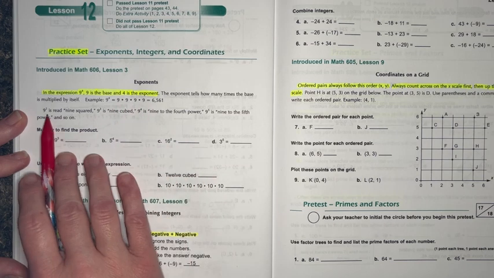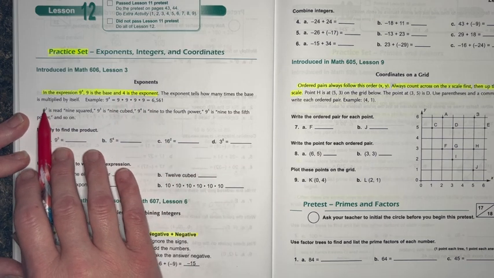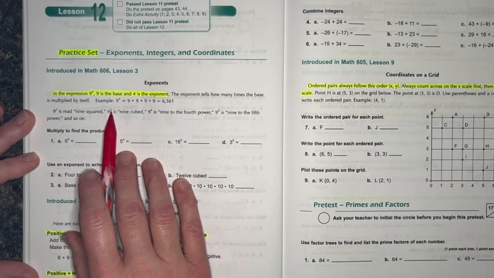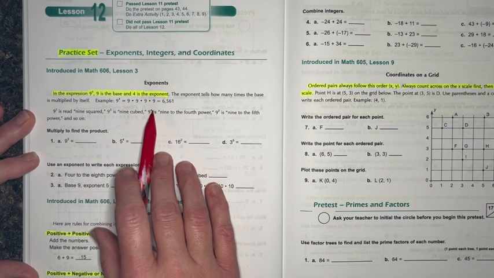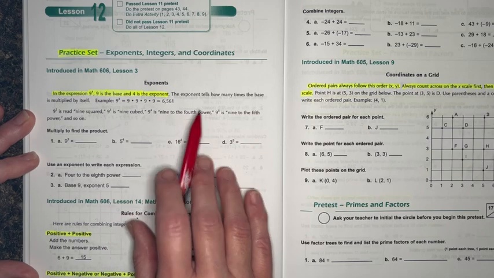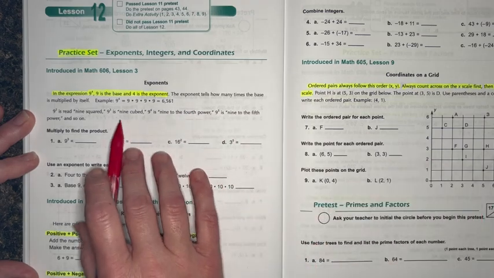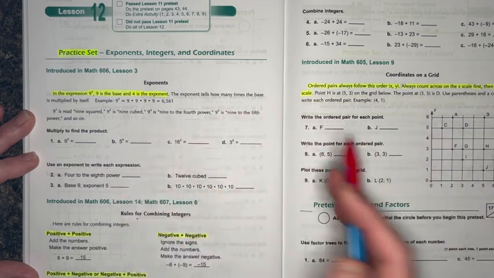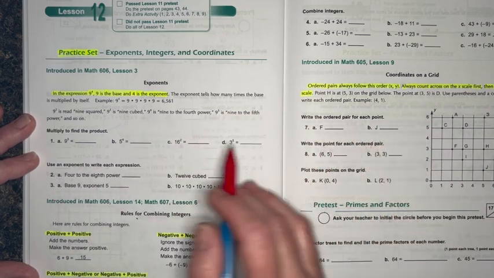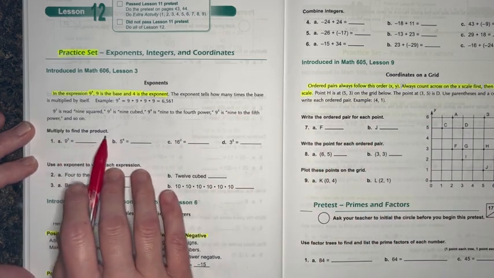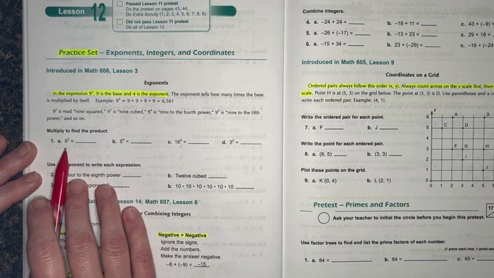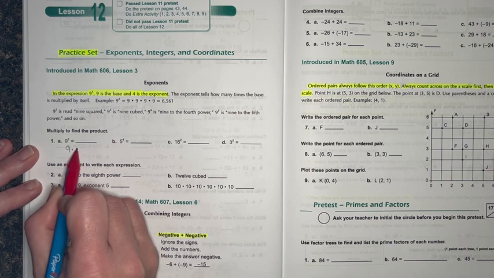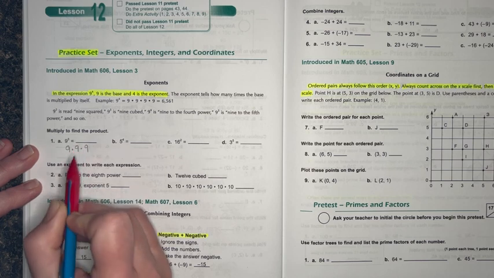All right, 9 with a little 2 is read as 9 squared. 9 with a little 3 is read as 9 cubed. 9 with a little 4 is 9 to the 4th power. Once you get past 3, it's to the power of, or to the 4th power, to the 5th power, okay? And then it says here, multiply to find the product. So number 1, part A, is 9 to the 3rd power, or 9 times 9 times 9, right?